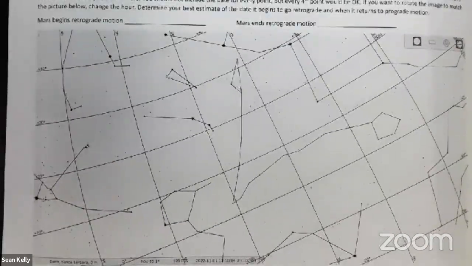Okay, so let me go ahead and bring up Stellarium, and I'm going to walk you through all of the steps you need to be able to do this exercise successfully. Okay, so here we go.